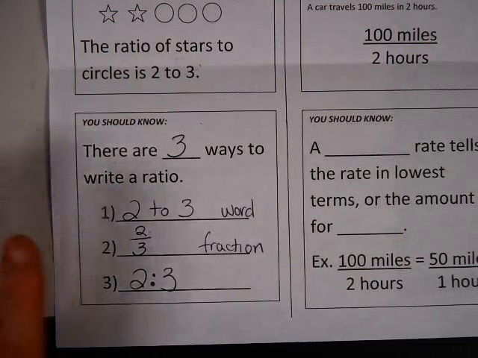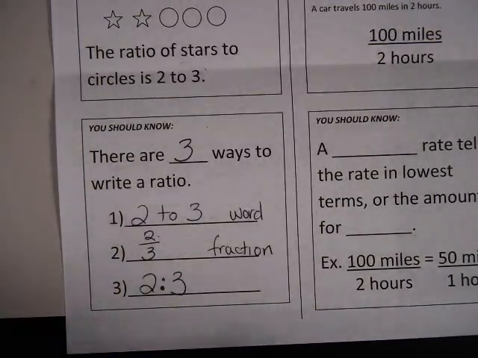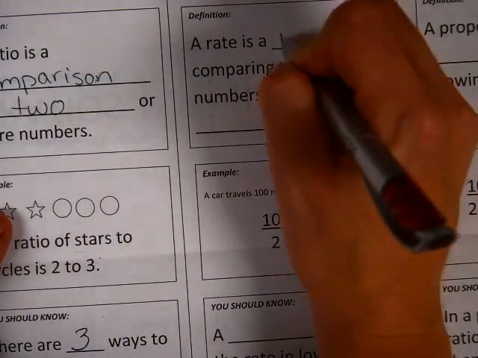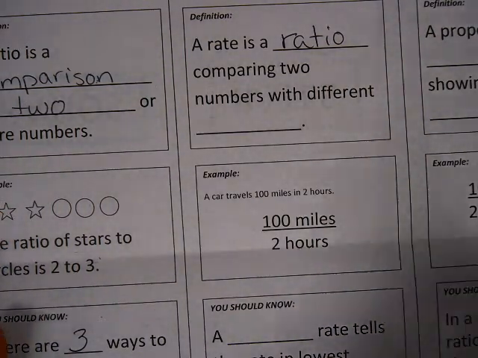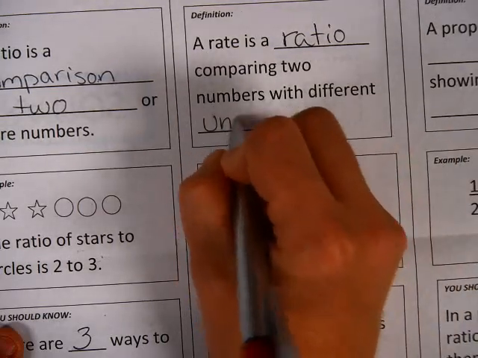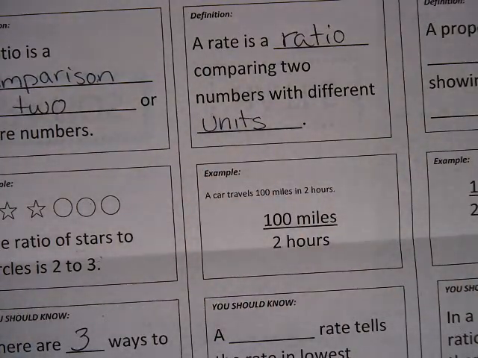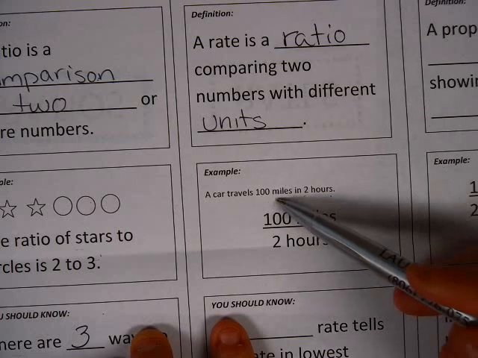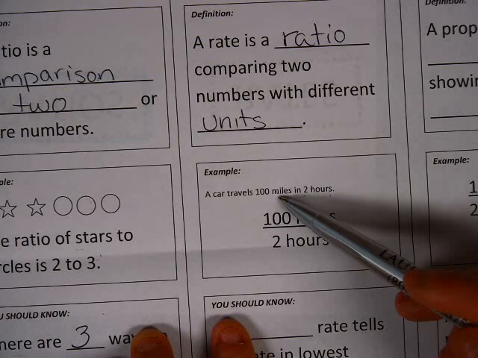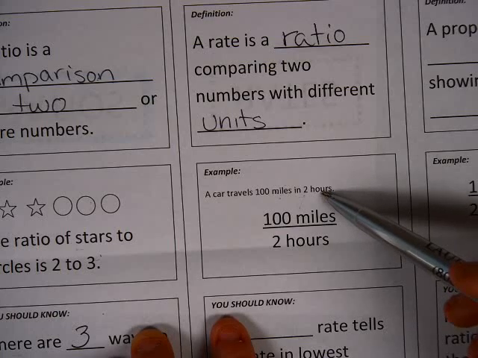They're very important. But there is a special kind of ratio that we're also going to cover called a rate. Rate is a special kind of ratio. It is a ratio that compares two things and puts them in different units. The difference between a normal ratio and a rate is a rate has to have a measurement of some sort. For example, my example here is miles and hours. Is miles a measurement? Yes. Is hours a measurement? Yes, it's a measurement of time.